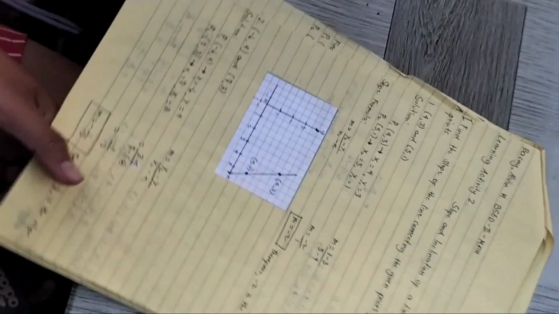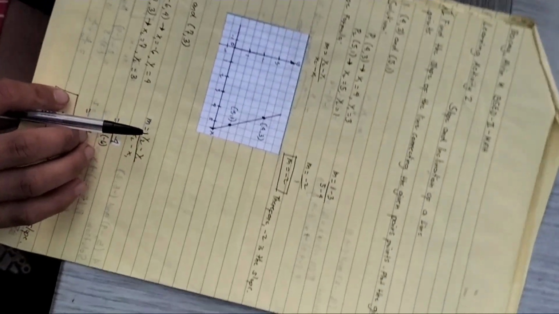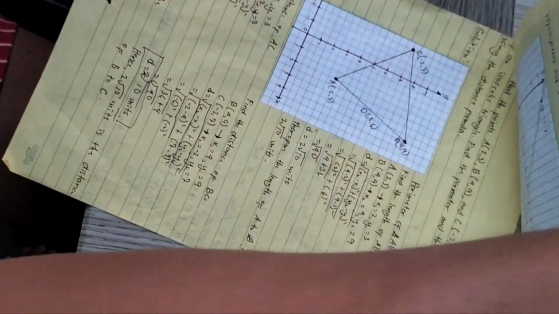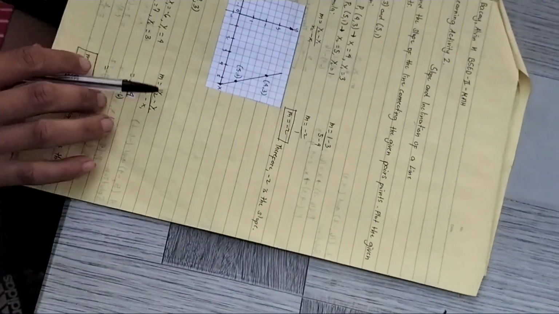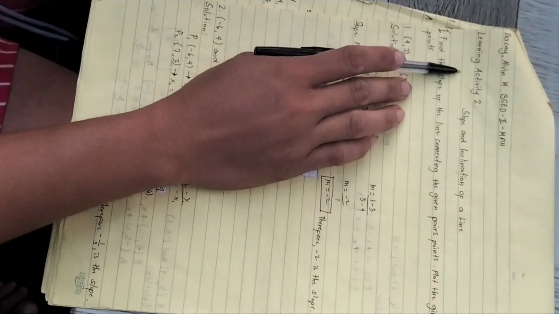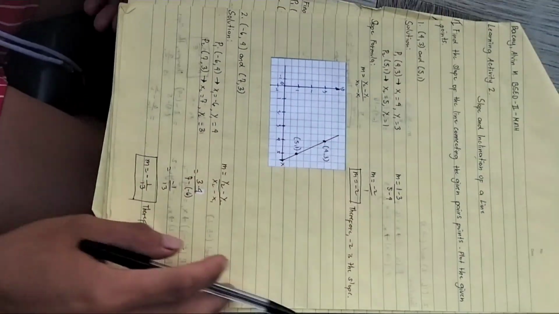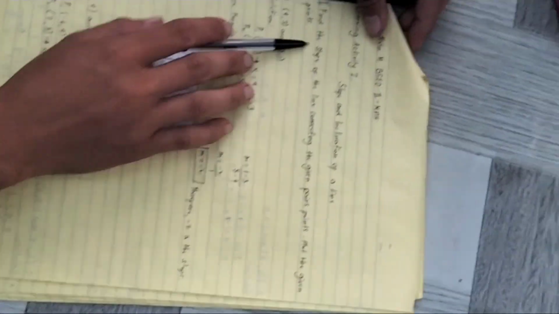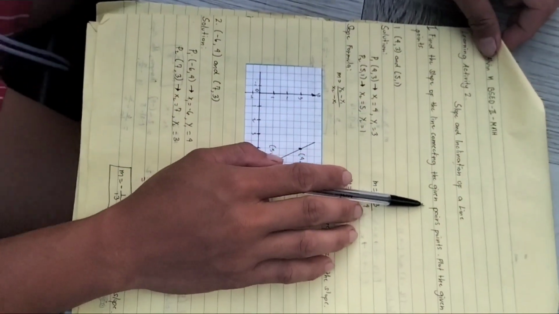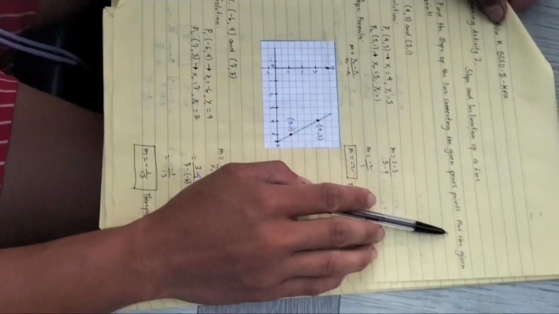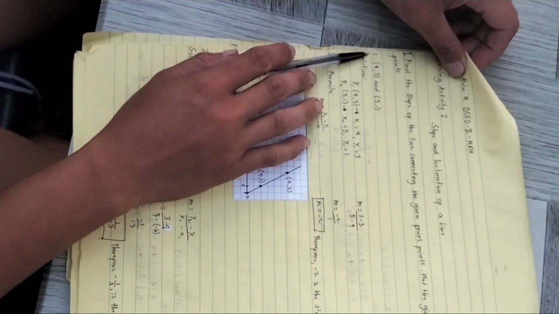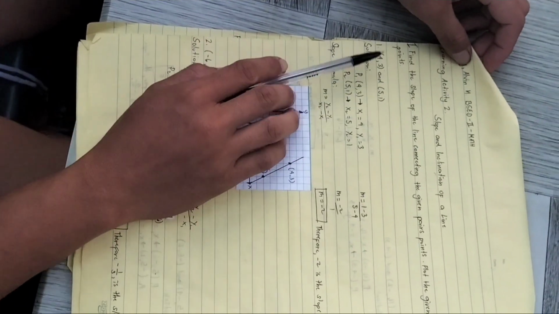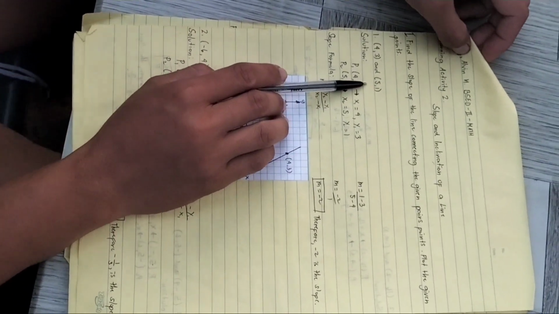So, we go to learning number 2: slope and inclination of a line. Find the slope of the line connecting the given pairs of points. Plot the given points. Number 1, ordered pairs 4, 3 and 5, 1.